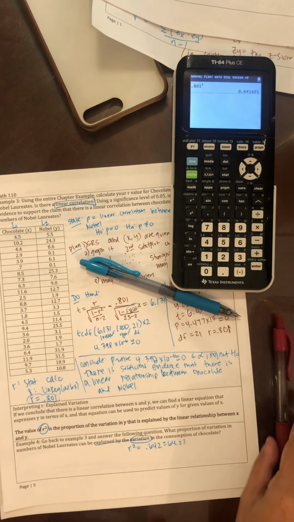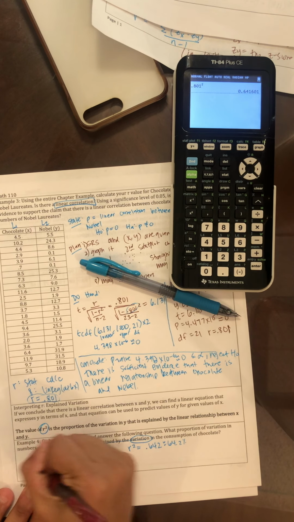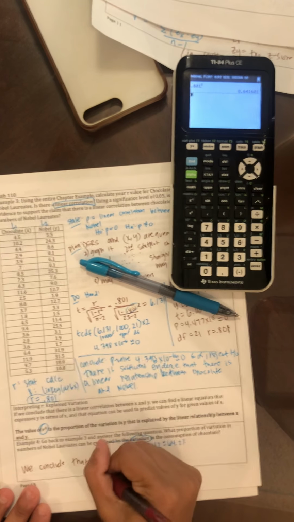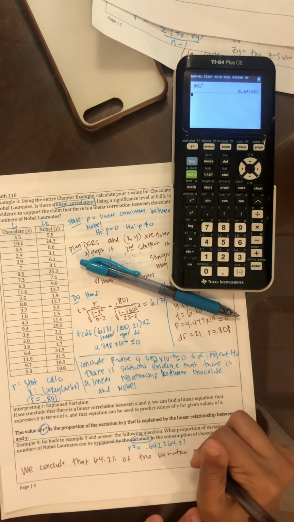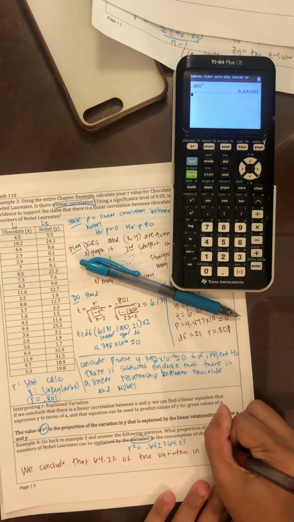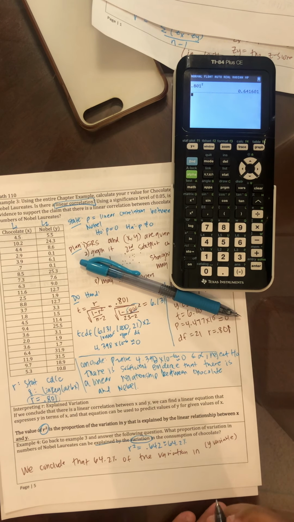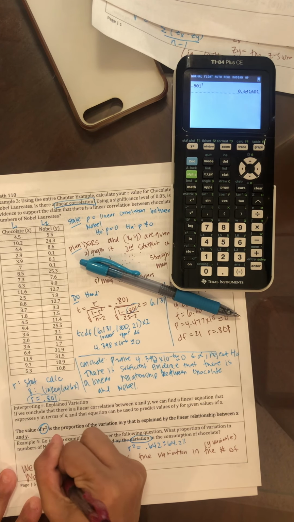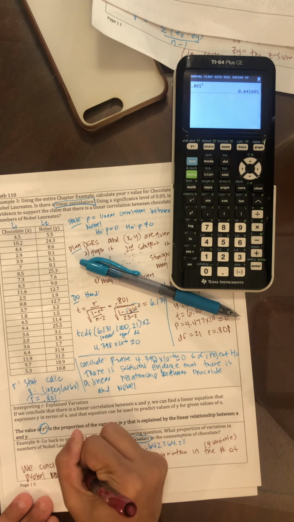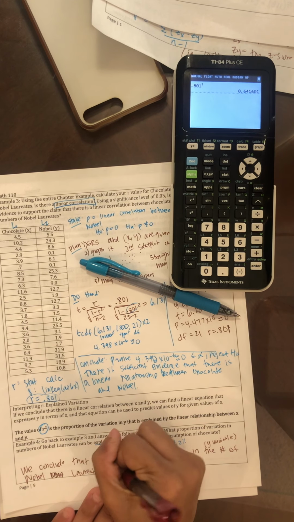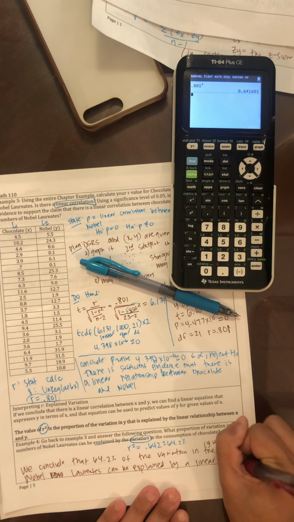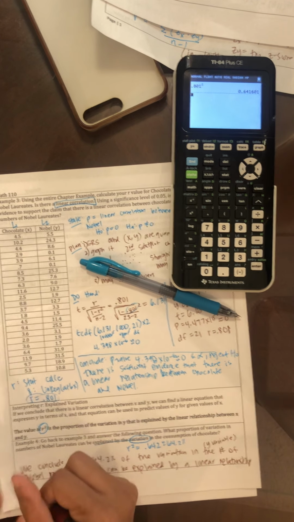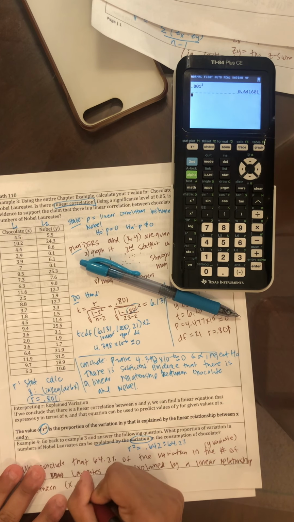So if you want to use a little sentence frame, I didn't really write it out, but we can say we conclude that 64.2% of the variation in the number of Nobel laureates can be explained by a linear relationship between, and then you're going to write your x and y variables.